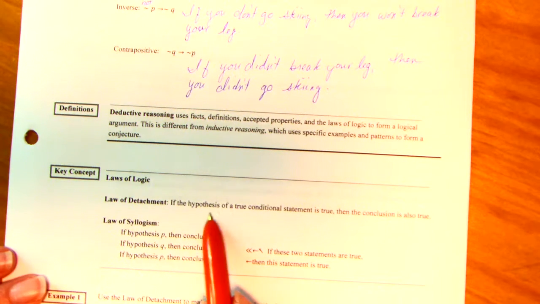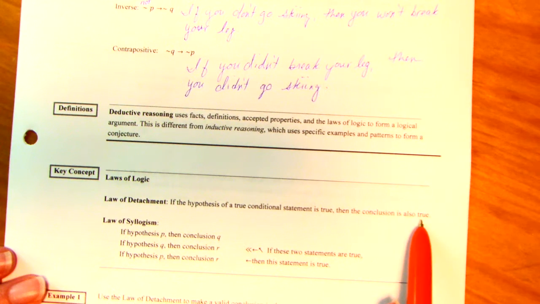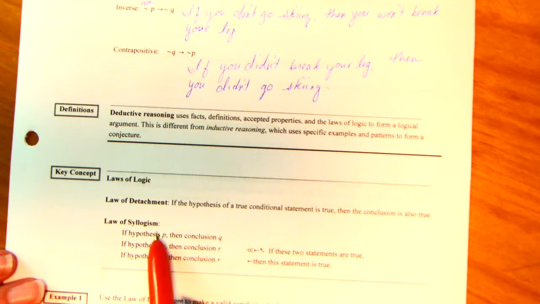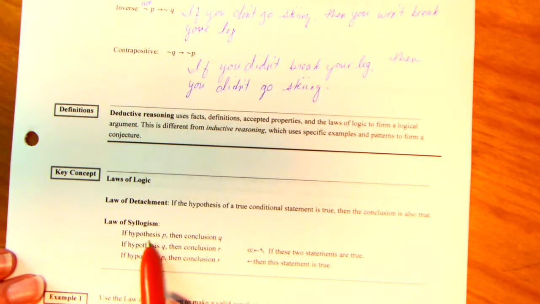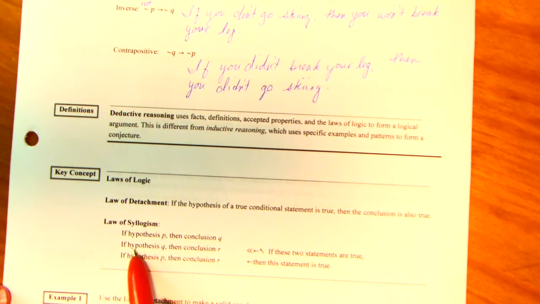Law of detachment. If the hypothesis of a true conditional statement is true, then the conclusion must also be true. Okay, and then law of syllogism. If hypothesis P, then we have conclusion Q. Then we have if hypothesis Q, then conclusion R. If hypothesis P, then conclusion R. So it's kind of like if we have this, then we have that, and then if we have that, then we also have this other thing.